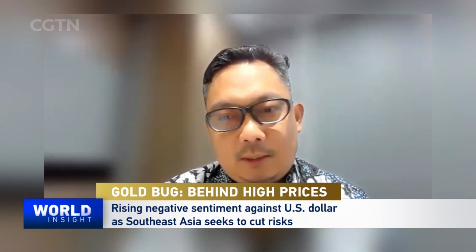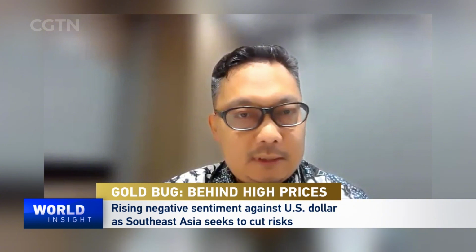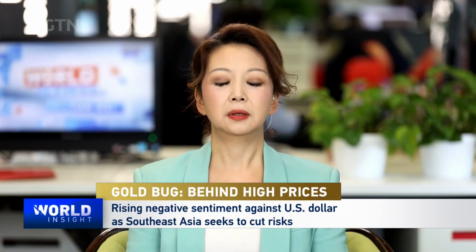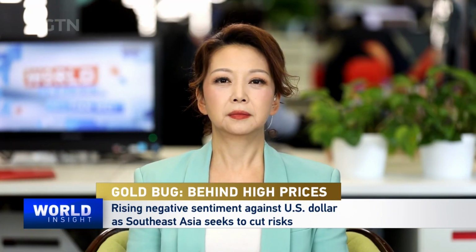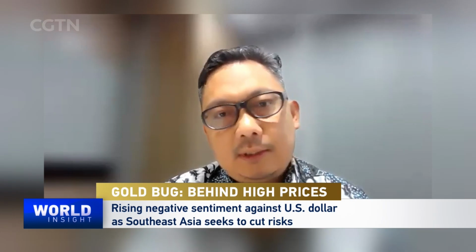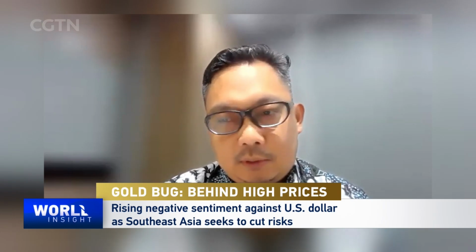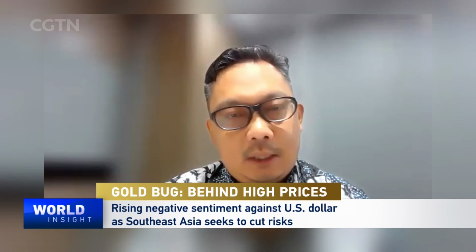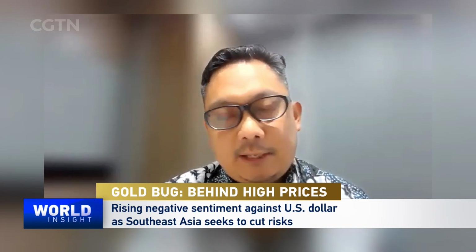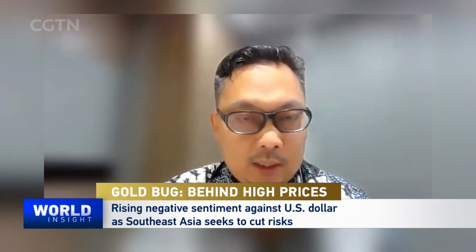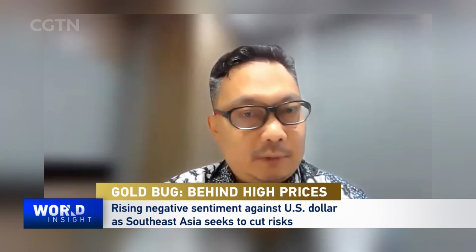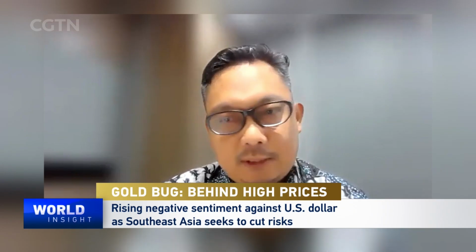So we can understand why Bank Indonesia, for instance, or other central banks in Southeast Asia, are tending towards de-dollarization and trying to reduce the concentration risk of using the US dollar as the anchor for reserves, knowing that we are not that close to the United States in terms of trade, except for the Philippines or Vietnam.